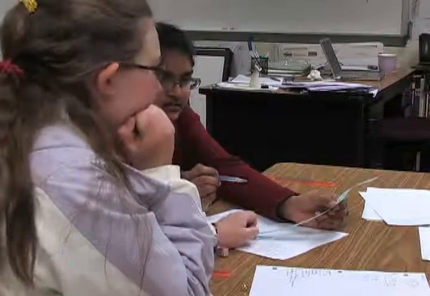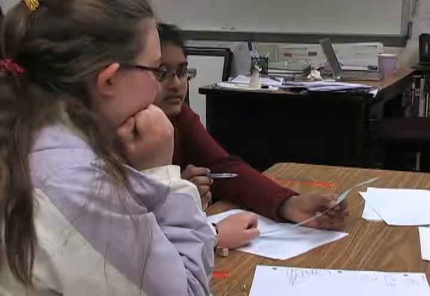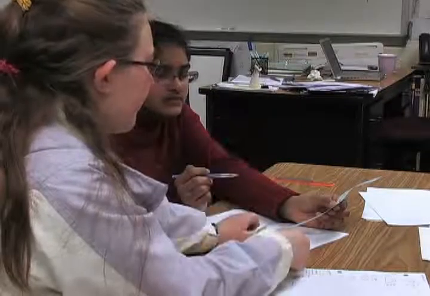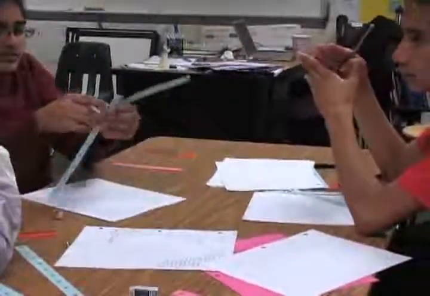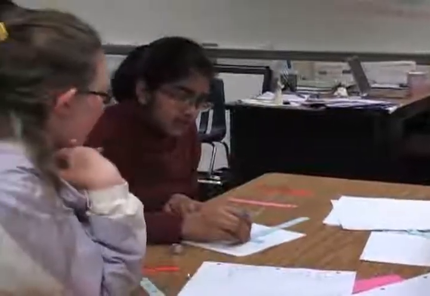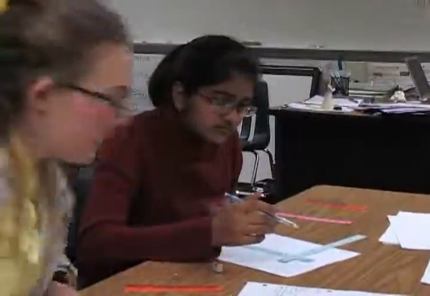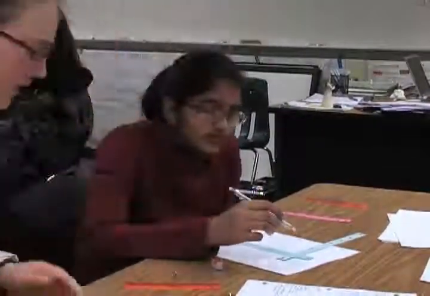Right? Or, this, that's required to make vertical angles, right? Okay, wait, let's draw this out and see if it works.